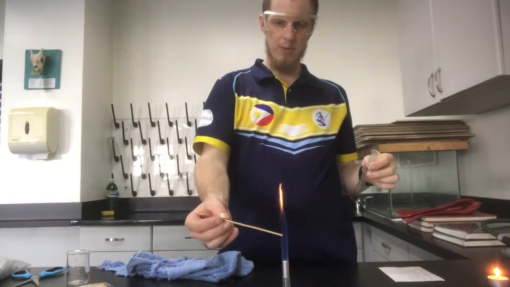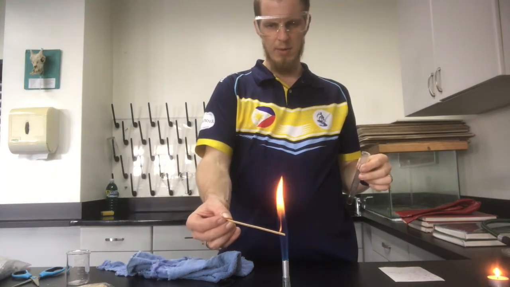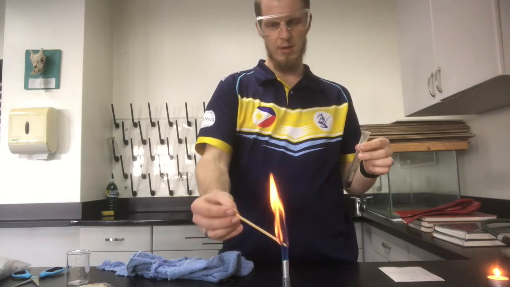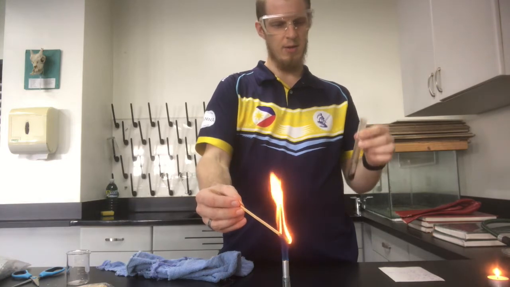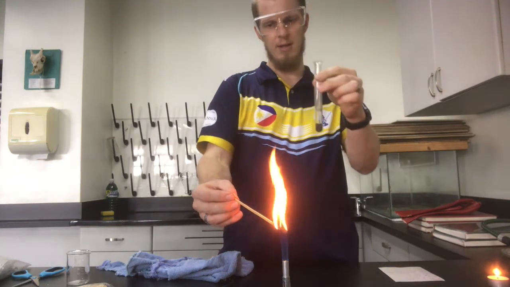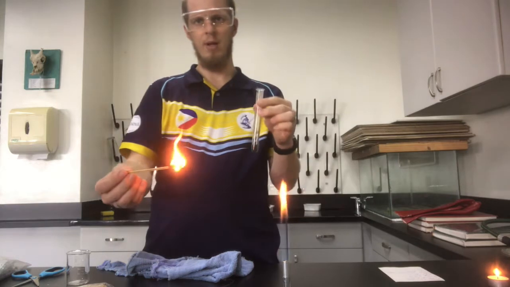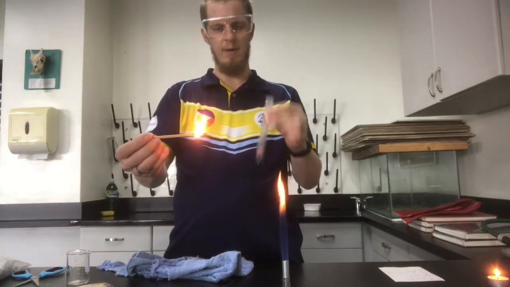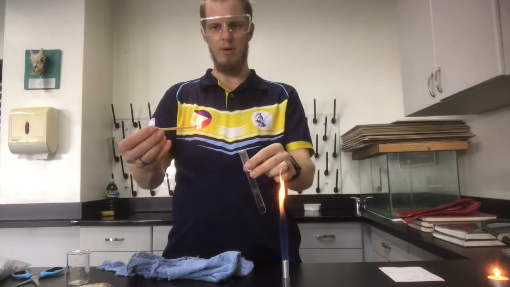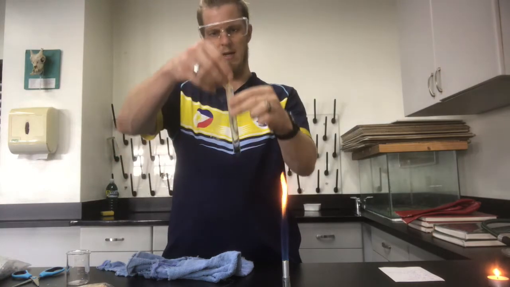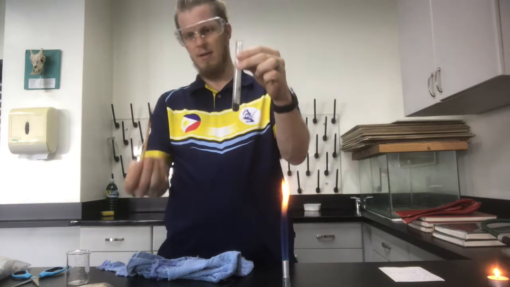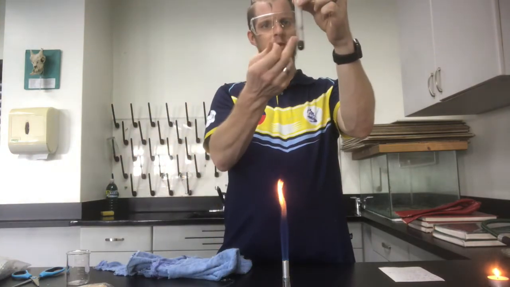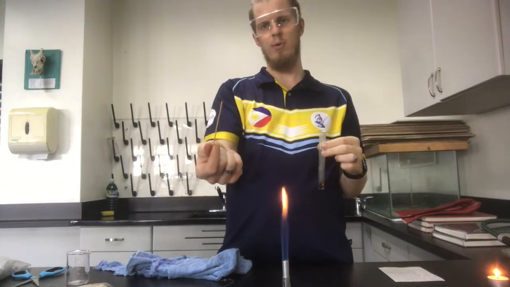Now, one of the ways we can test for carbon dioxide, if we've produced it: carbon dioxide is heavier than air, so by holding my test tube up like this, it's going to keep any carbon dioxide that I'm producing in there. Now I've got a nice flaming splint. Carbon dioxide doesn't support combustion, so let's see, and boom, it goes out straight away. So there's carbon dioxide in this tube, because it no longer supports combustion.